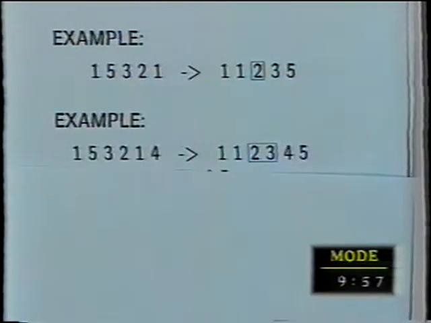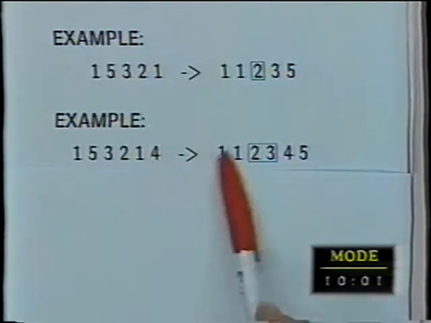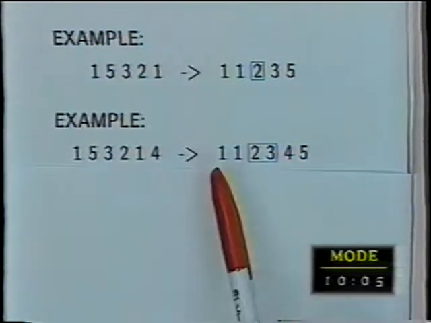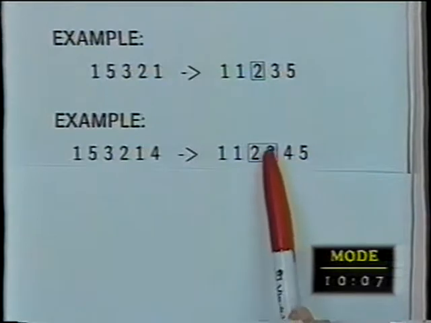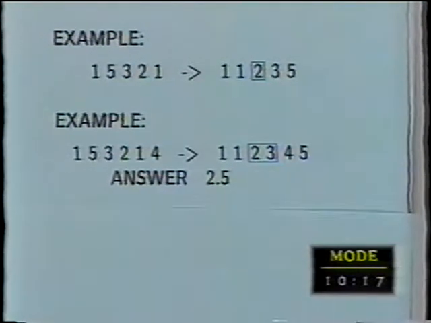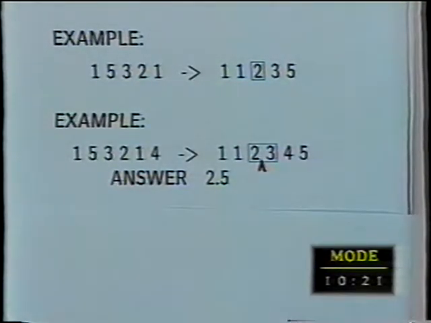What happens if you have an even number, like 1, 5, 3, 2, 1, 4? Put them in size order, you get 1, 1, 2, 3, 4, 5. Going in from both sides, you end up with 2 and 3 in the middle. Well, the median can't be two numbers. So what we do in a situation like that is simply go in between them. In between 2 and 3 is 2.5.